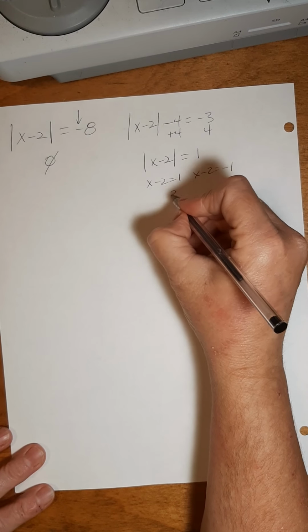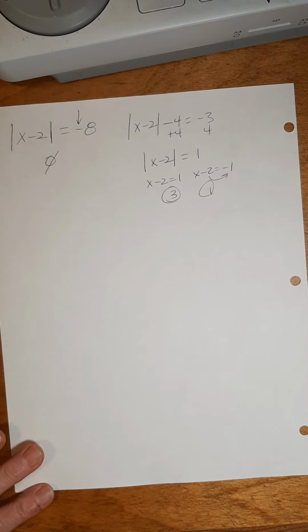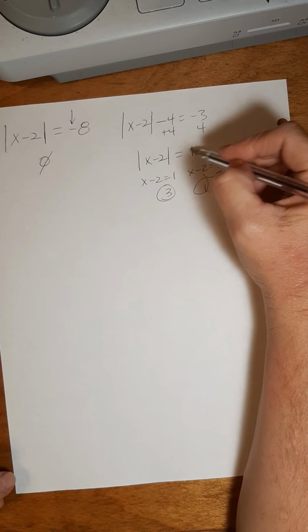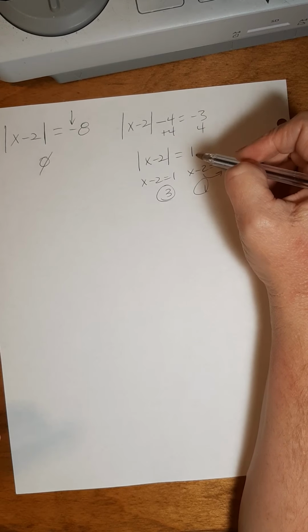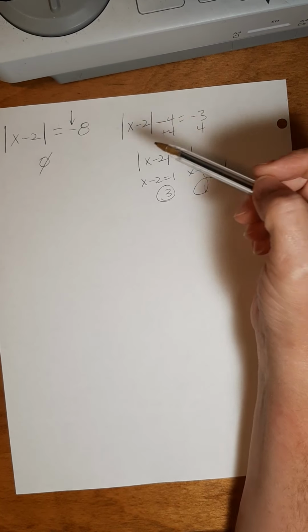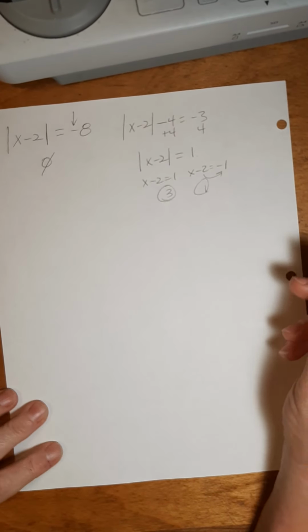So add the 2 to get 3 and 1. So if you can move over something and make it equal a positive, it's normal. But if you can't move anything over and it's still absolute value equals a negative, no solution.